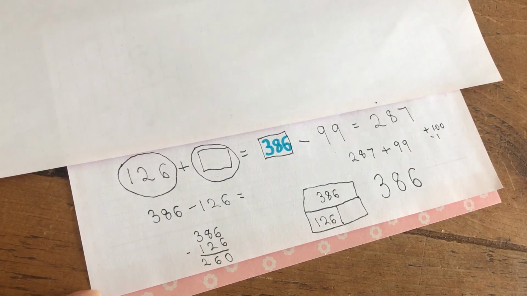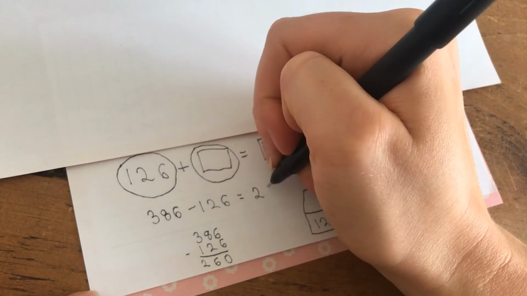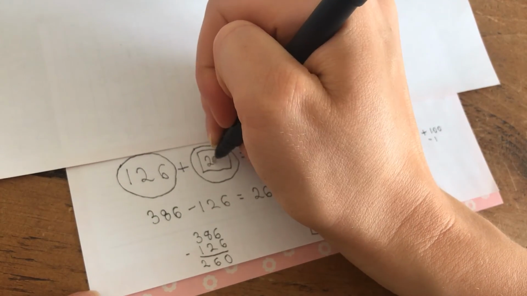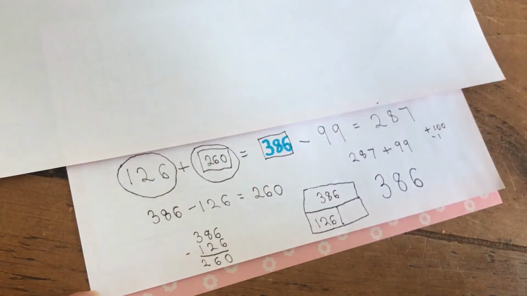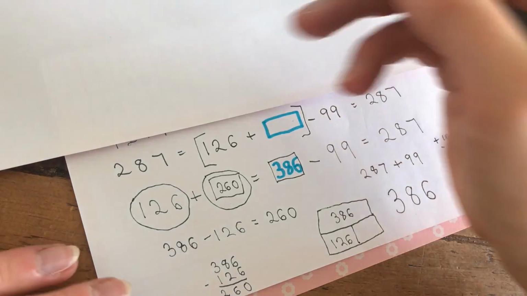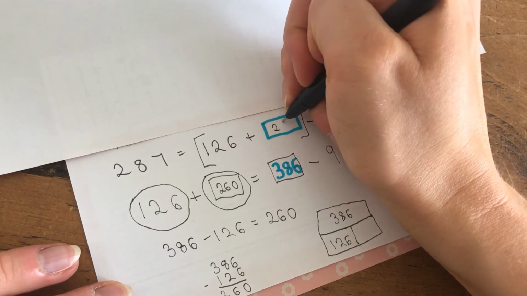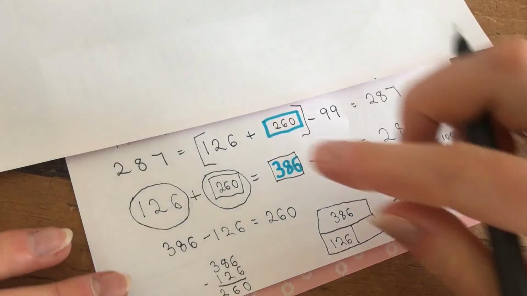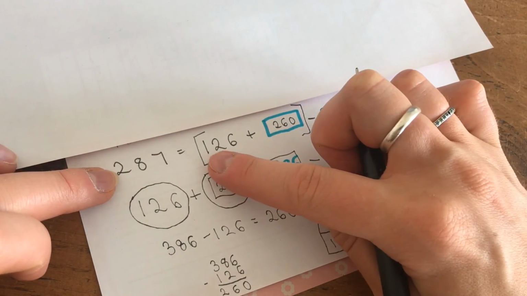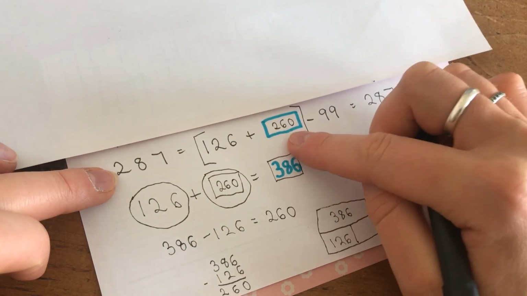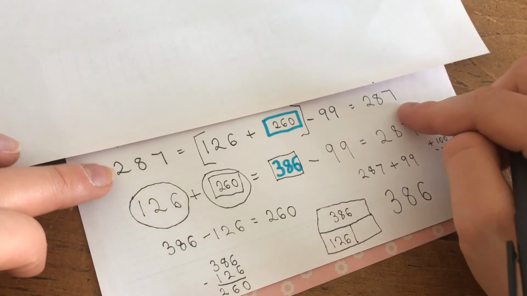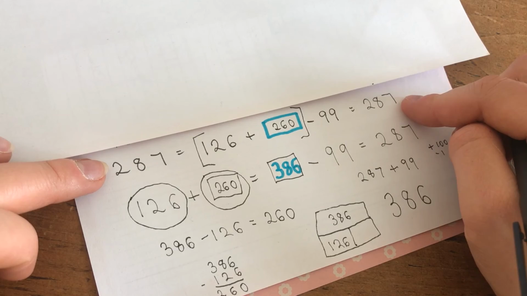So the answer was, of course, 260. So 126 add 260 equals 386. So if we look back up at our original problem, the 260 goes in here. So if we have 126 add this 260, but then we take away the 99, that's when we get the 287.